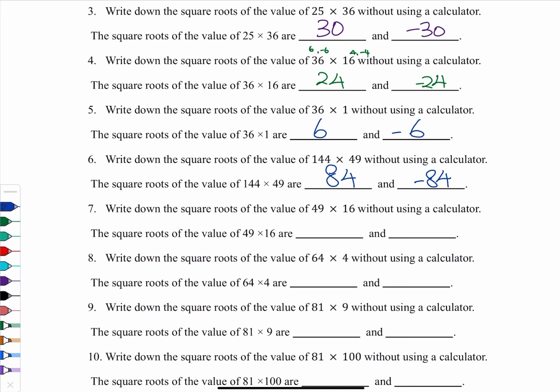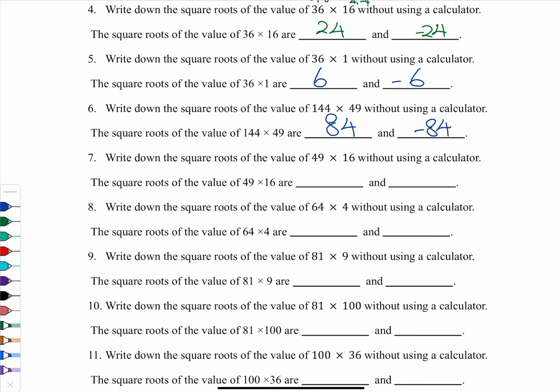Of course, you can use a calculator. Square root of 144 times 49, you get a positive answer, but you also write the negative one. Similarly, just continue. 49 is 7 squared, and then 16 is 4 squared and negative 4 squared. Of course, at the same time, it's negative 7 squared and negative 4 squared.